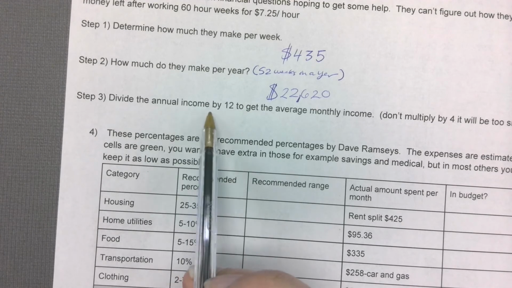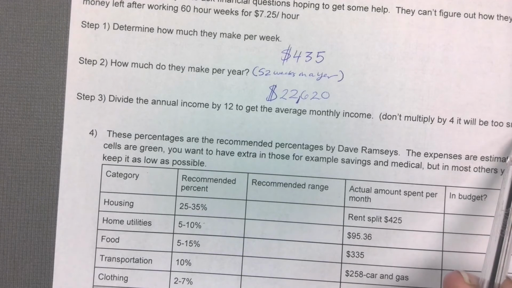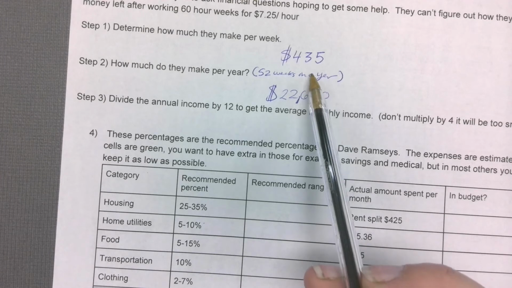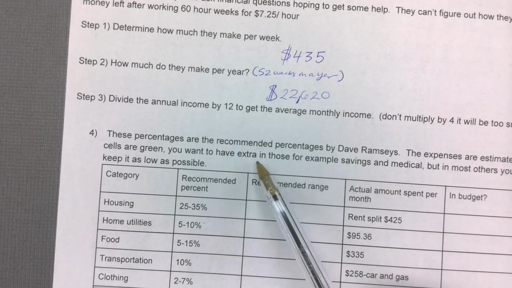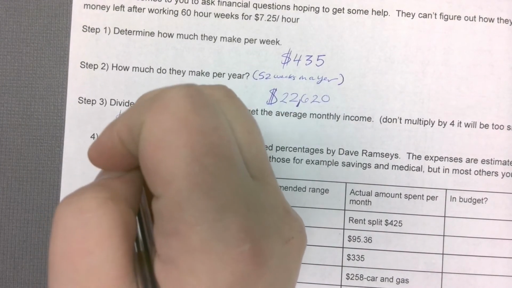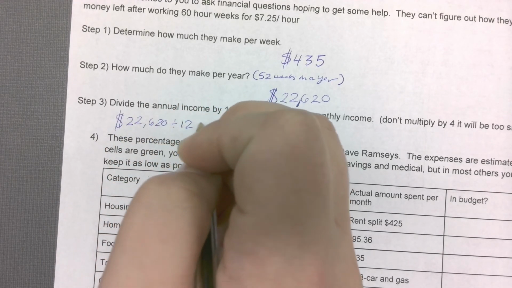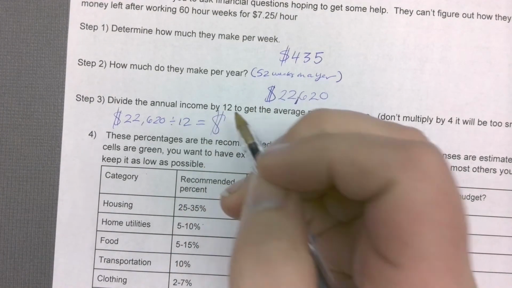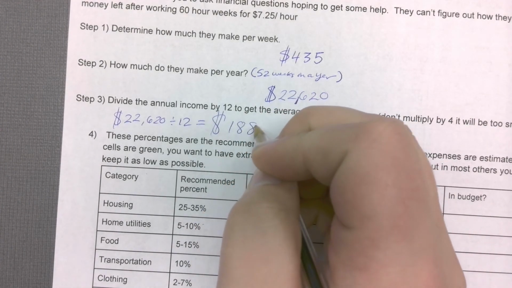Okay, Miguel, can you read number 3, please? Divide the annual income by 12 to get the average monthly income. Sometimes people try to take the weekly and just multiply by 4, but that would mean you only have 48 weeks in a year and you have 52. So we're going to take this and divide by 12. All I'm looking for is that you are showing me you know to divide. What do you guys get for their monthly income? 1,885.